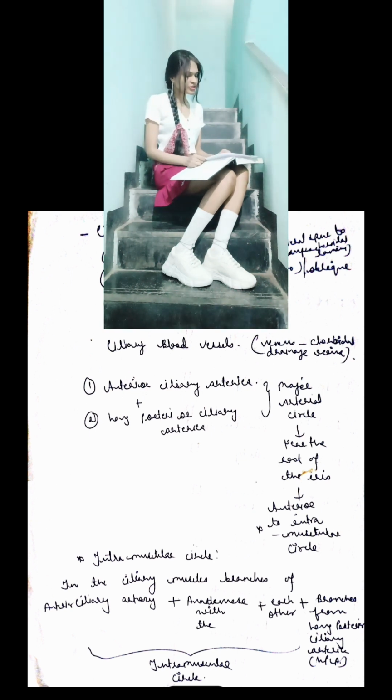These two form the major arterial circle that lies near the root of the iris, and that is anterior to the intramuscular circle. Now what is this intramuscular circle? Intramuscular means it is inside the ciliary muscles. So this intramuscular circle is nothing but the anastomosis of anterior ciliary artery branches with each other and with branches from the long posterior ciliary arteries, LPCA. So this anastomosis circle in the ciliary muscles is called the intramuscular circle. So this major arterial circle lies near the root of the iris, anterior to this intramuscular circle.